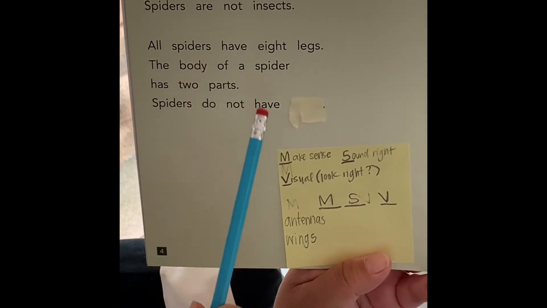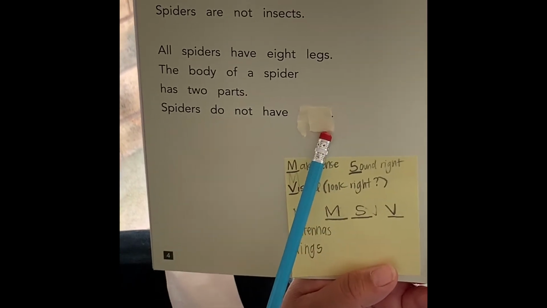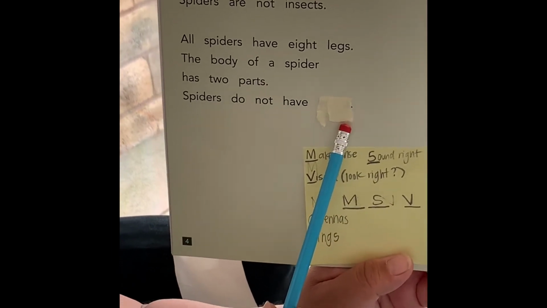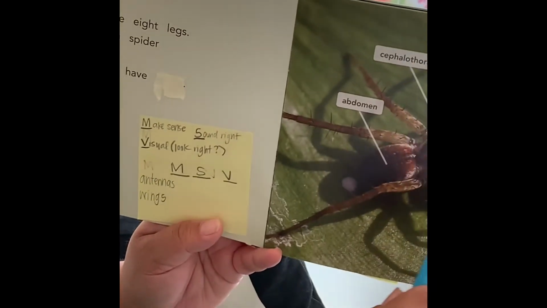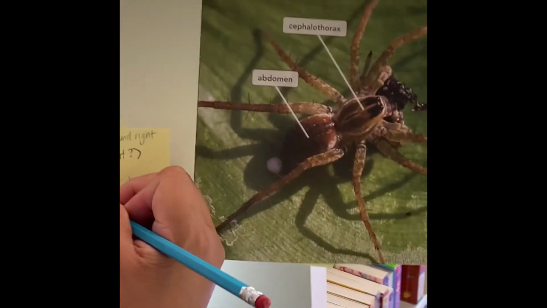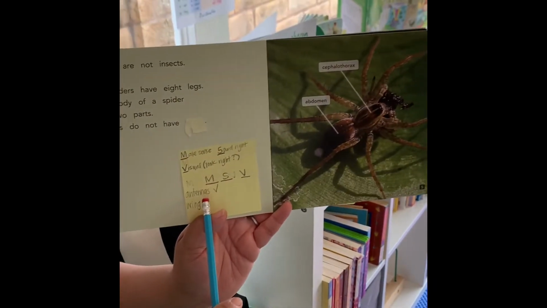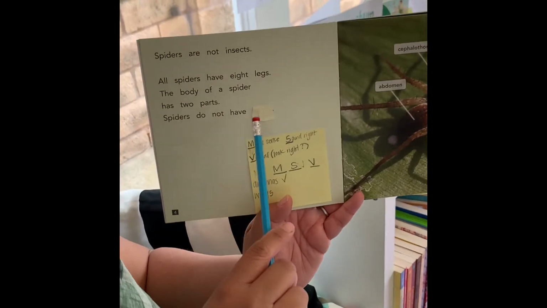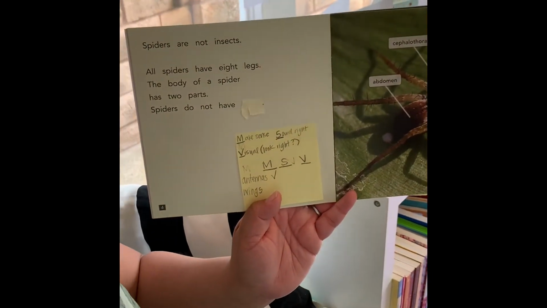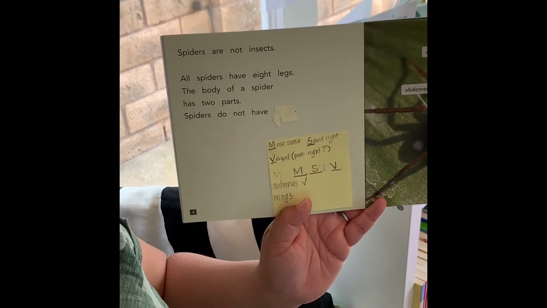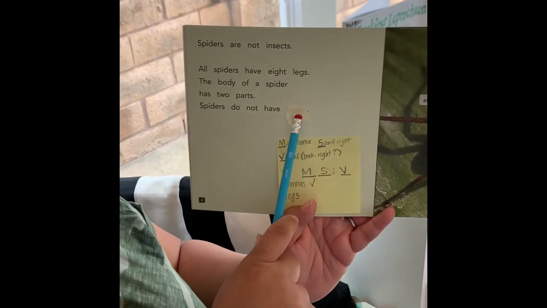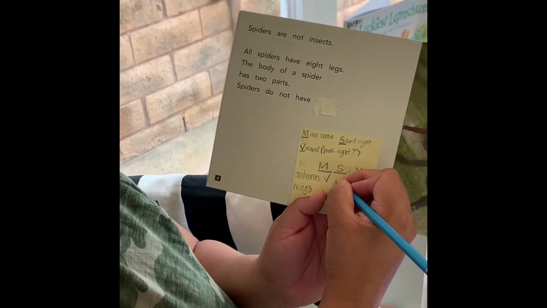Spiders do not have antennas. Does that make sense? Yeah. Spiders don't have antennas. That makes sense. Does that sound right? Spiders do not have antennas. Is antenna a real word? Have you ever heard it? Yeah, and it sounds like it can go here, huh? So yeah, it sounds right.